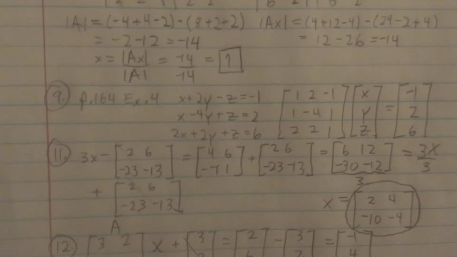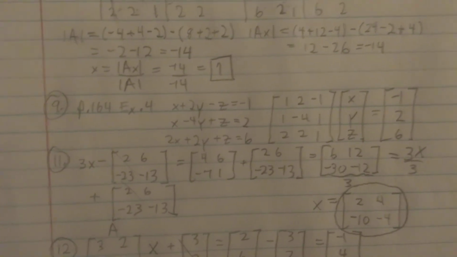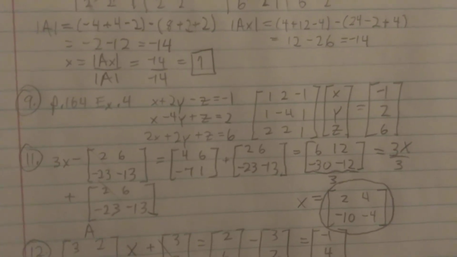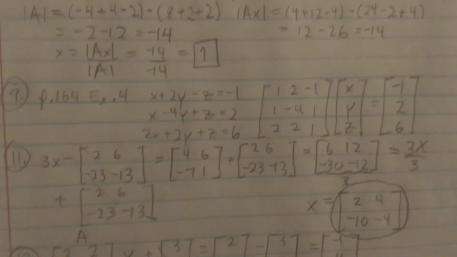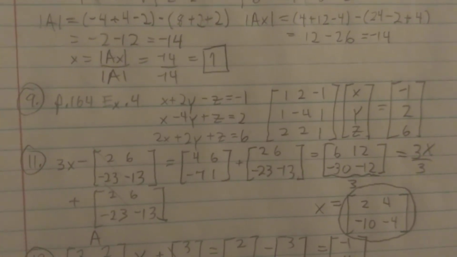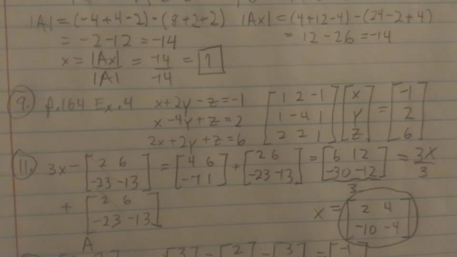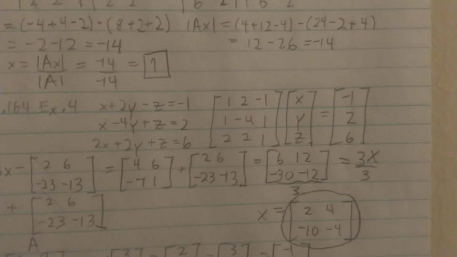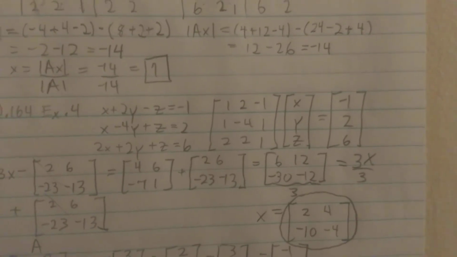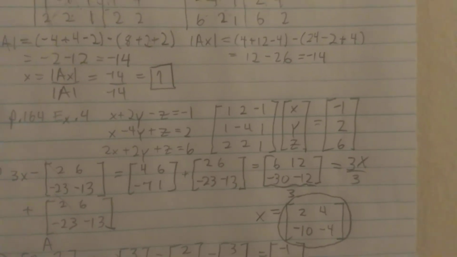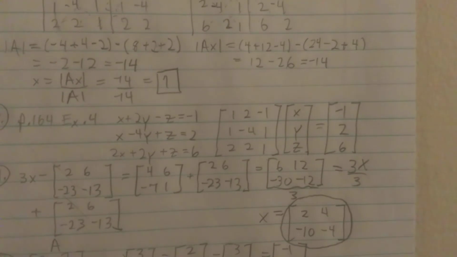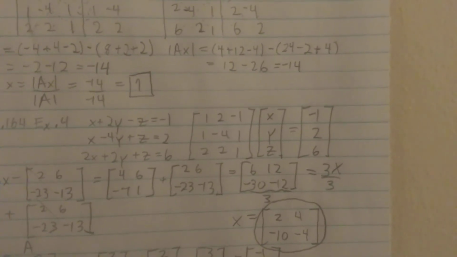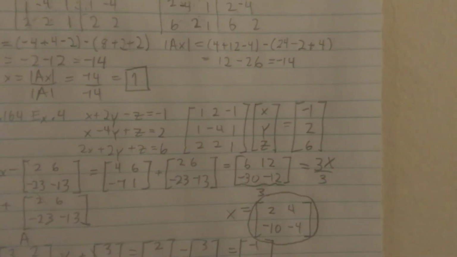And the problem it was taken from is on page 169, example 4, which is x plus 2y minus z equals negative 1, and x minus 4y plus z equals 2, and 2x plus 2y plus z equals 6, giving me the A matrix, which we just used above, 1, 2, negative 1, 1, negative 4, 1, and 2, 2, 1 times the x, y, z column vector equals the B matrix, which we used in the A sub x first column, negative 1, 2, 6.